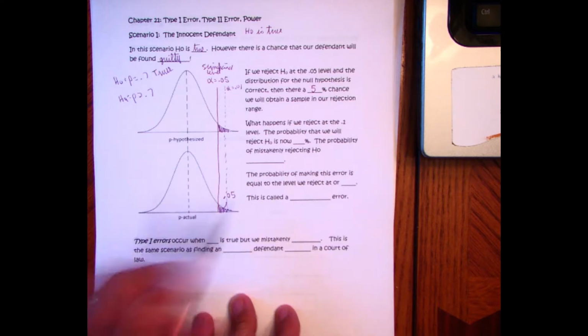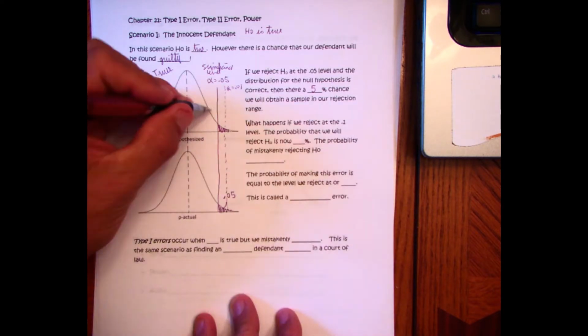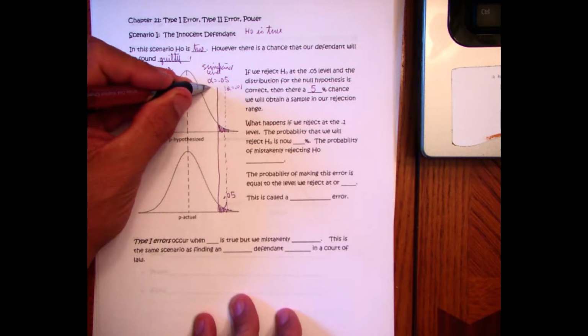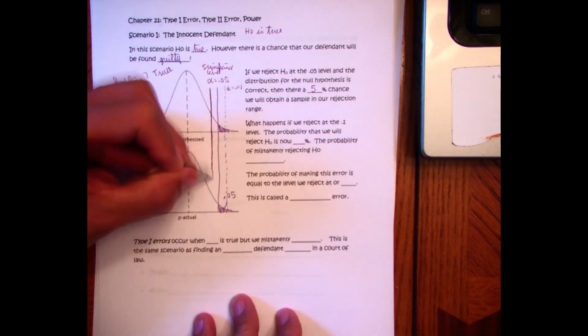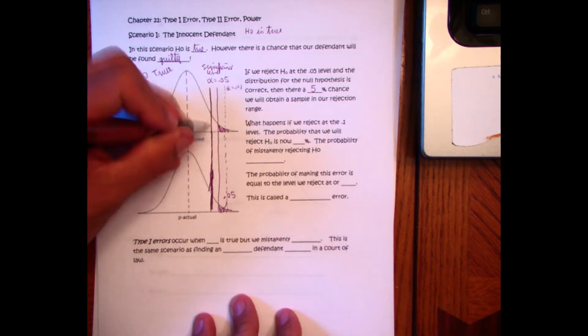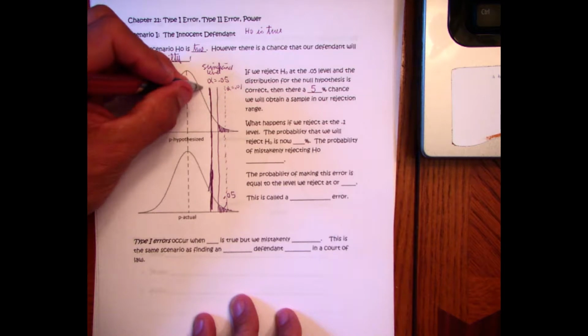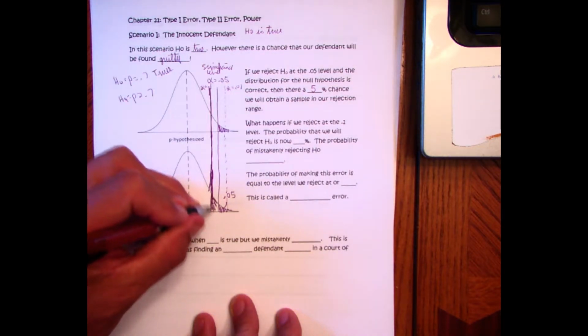Now the question I ask here: what happens if we reject at the 0.1 level? Well, the 0.1 level would be to the left, so I'm going to make that a really dark line. That's alpha equals 0.10, and that would be this entire region right here.